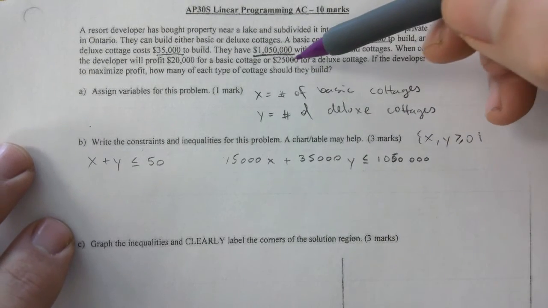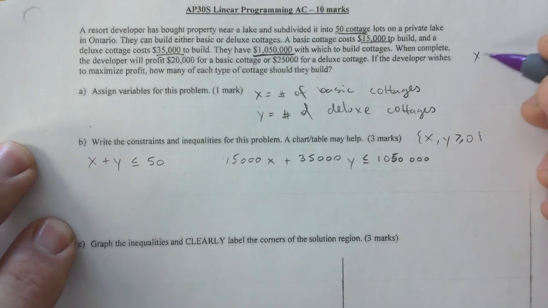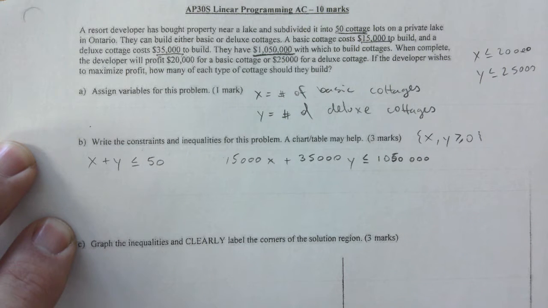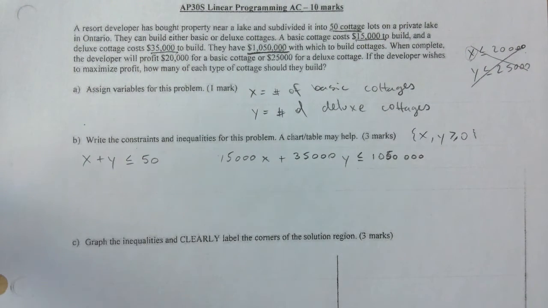And the other one that is often done by students is they'll just say X is less than or equal to 20,000 and Y is less than or equal to 25,000. That way they somehow have easy inequalities that are easy to graph and they just plug them in, right? And it's not true, because what does X represent? It's the number of cottages. So you're saying you have to have less than or equal to 20,000 cottages. That doesn't make sense, right? So this is wrong to put that in. So don't make up inequalities that are not there.